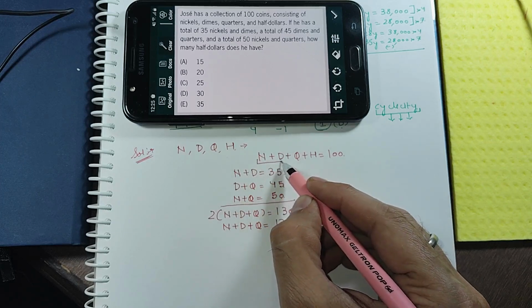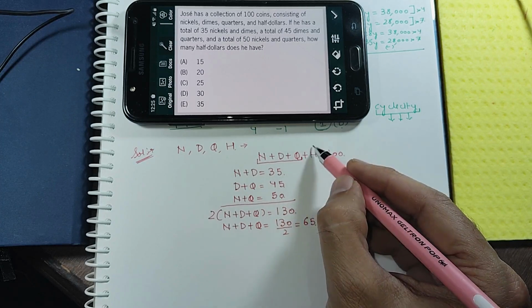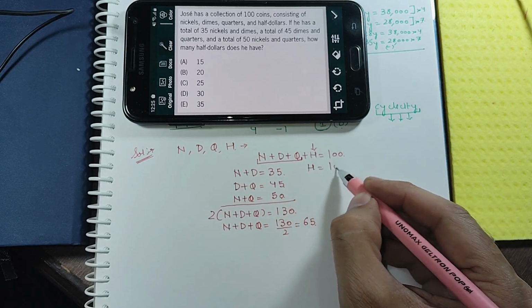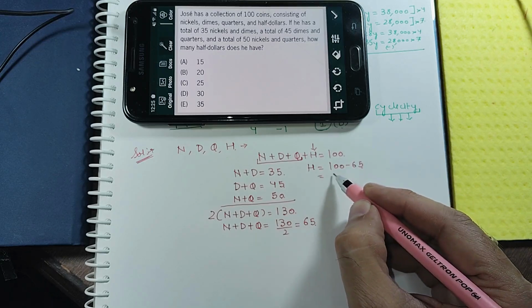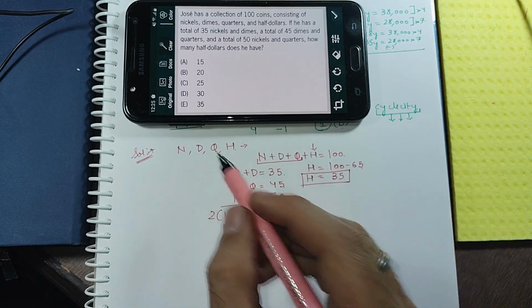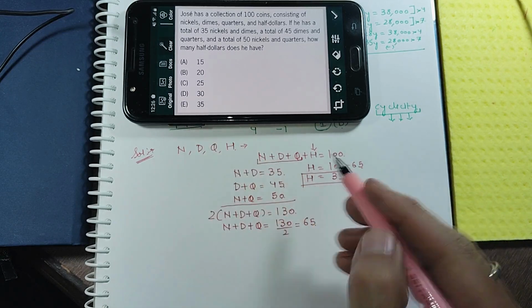Now nickel plus dime plus quarter is 65, and we need to find how many half dollars he has. So H will be equal to 100 minus 65. So this will be equal to 35. So the number of half dollars he has is 35. So the right option is option number E.